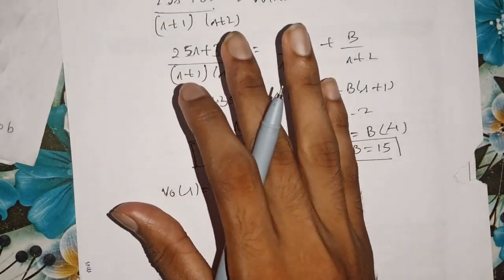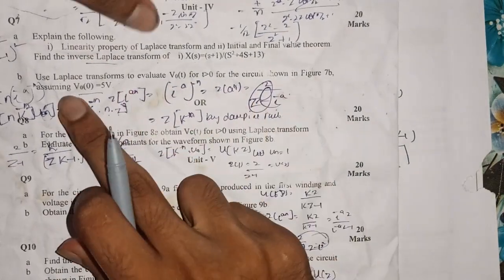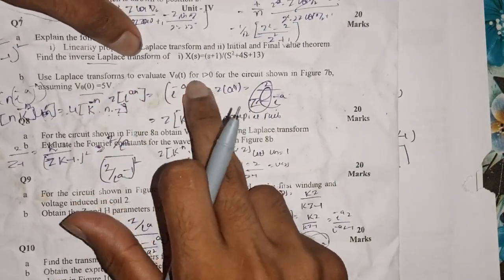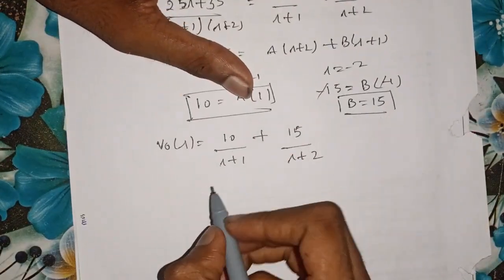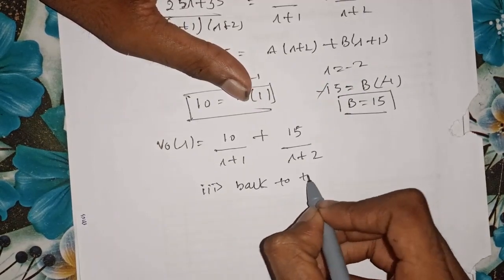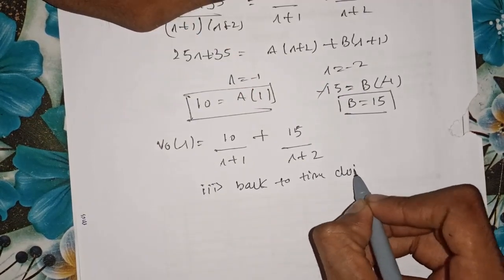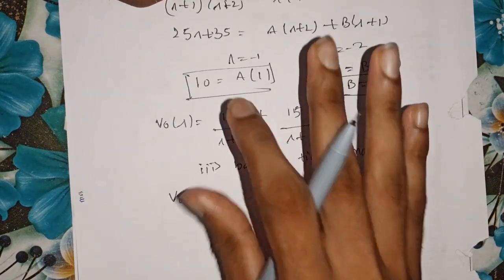Since the question asked here is to calculate the voltage V0 of t at time t equal to 0, here we can see that it is in the time domain. Since this is in the frequency domain, I have to convert in step 3, which is back to time domain, which will be V0 of t. Just apply your inverse transform method.